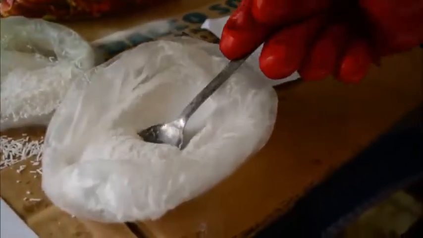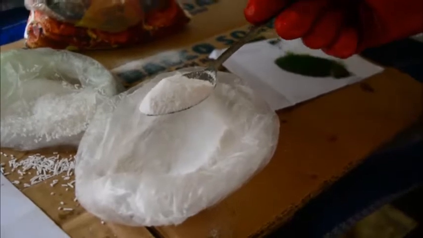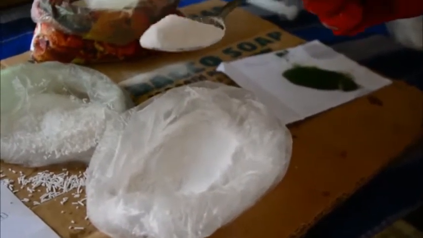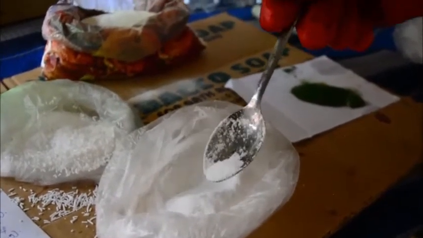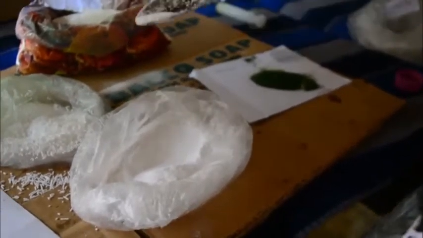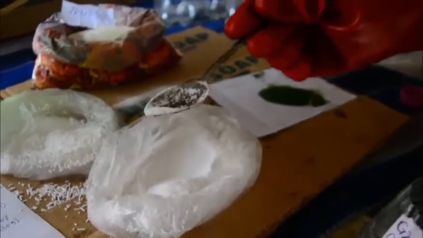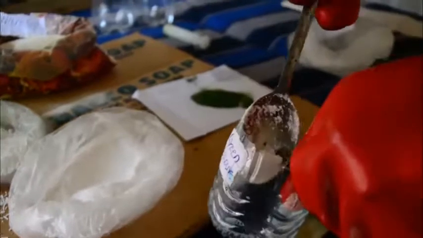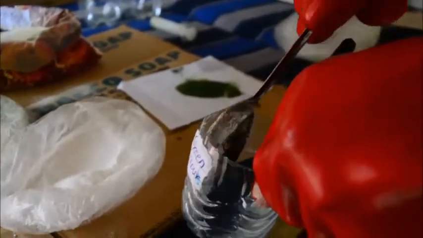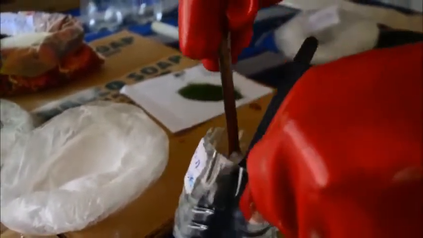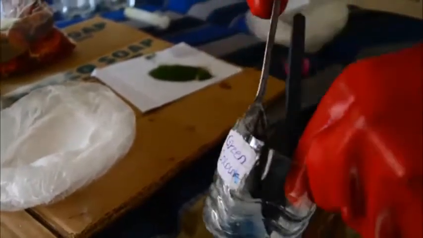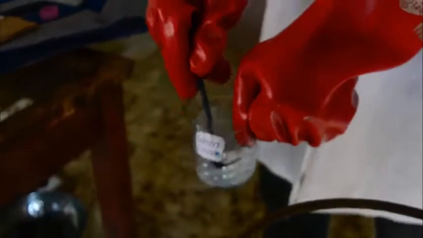You now collect 1/10. That is, when you measure 1 full spoon, you divide it by 10. When you divide this particular 1 spoon by 10, you are going to get a quantity like this. That is 1/10 of the full spoon. You now add it in that water. When you add it, you now stir it very well.